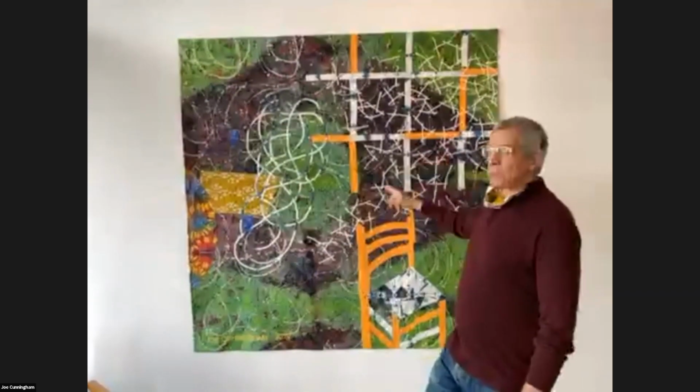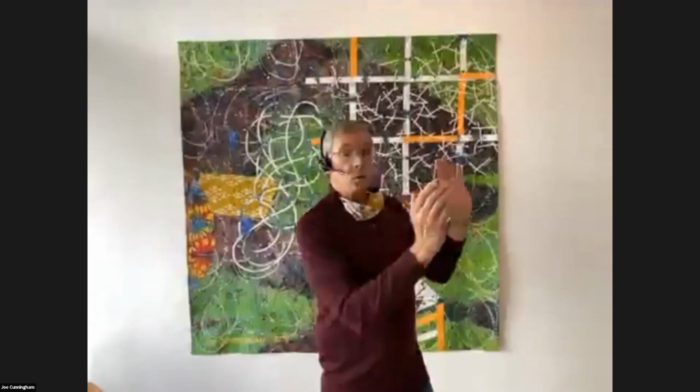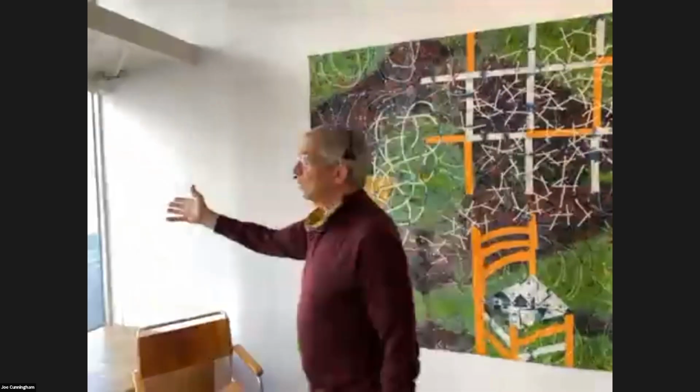This is one of my recent quilts here. And we're just going to briefly look around the gallery, and then we'll go do a brief studio tour. So as you can see, I'm right here on Market Street.